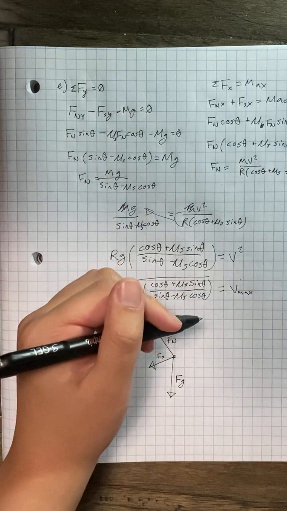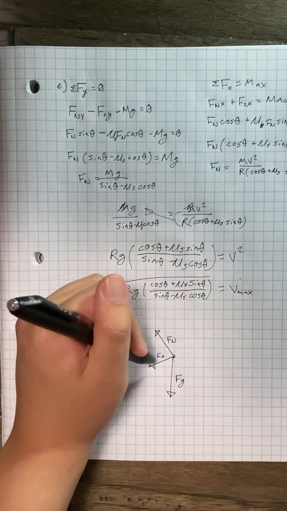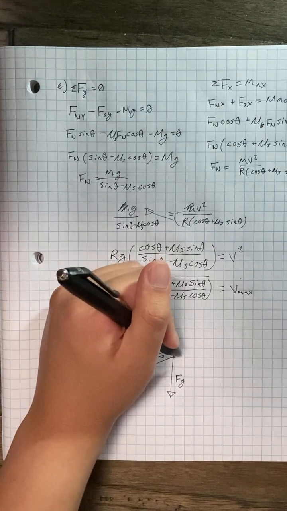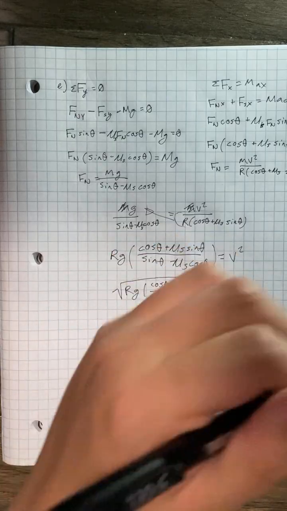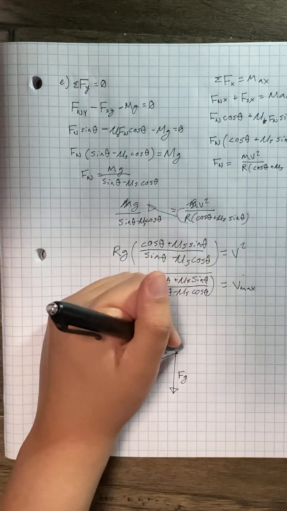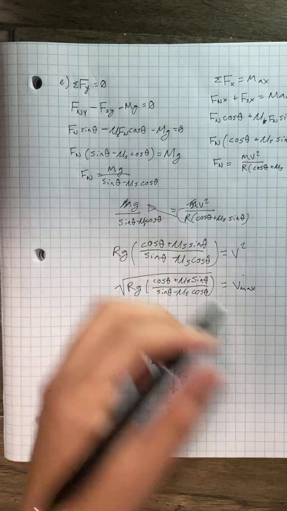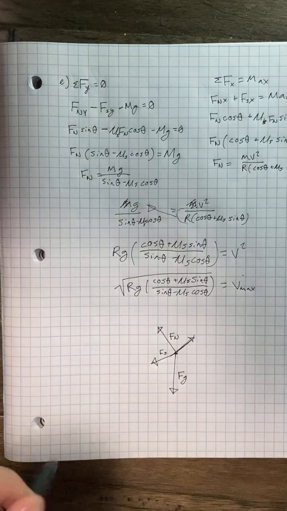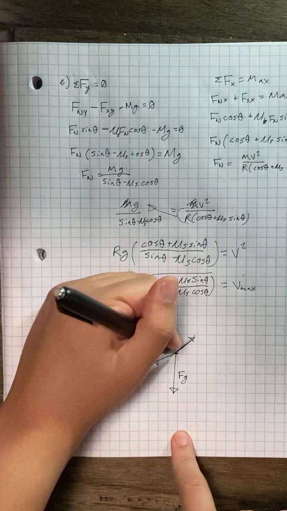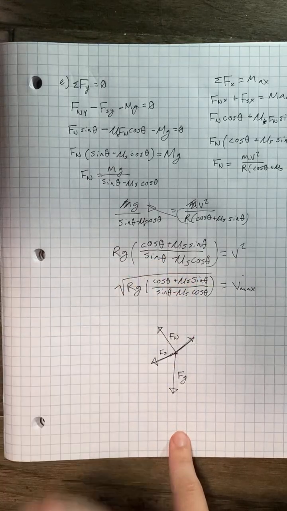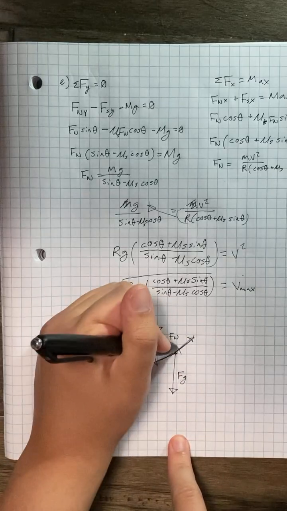This is your maximum velocity because it is happening when F of S is stopping your object from moving up along the surface of the cone. The faster it goes, the more likely it is to stray upwards. So F of S is just barely enough to stop it from starting to go upwards.